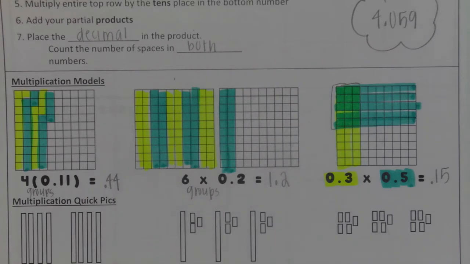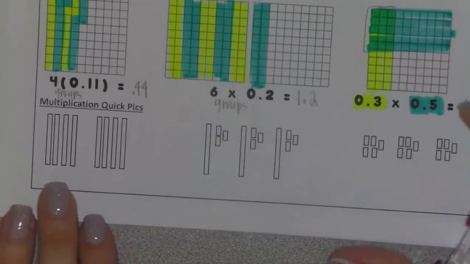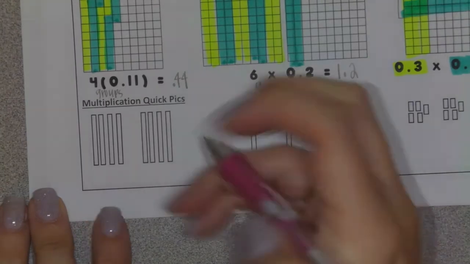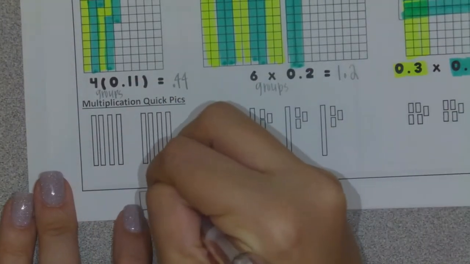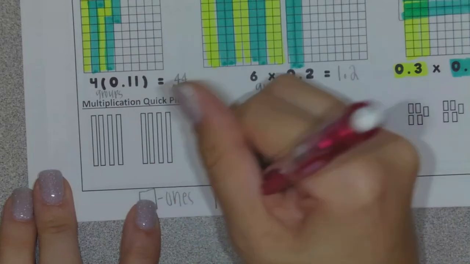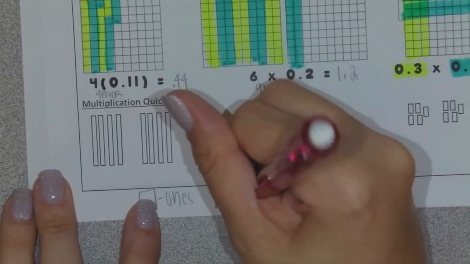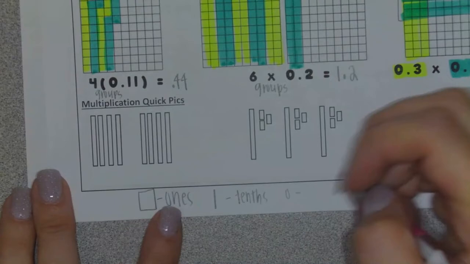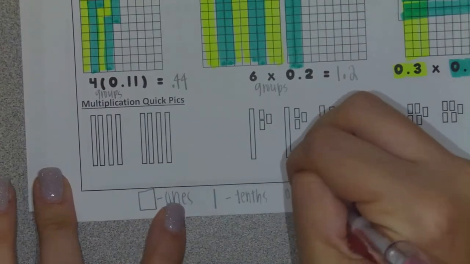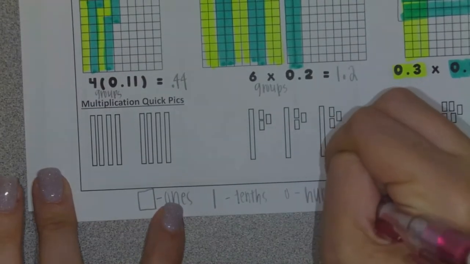Our next type of multiplication model that we looked at is called a multiplication quick pick. So remember, quick picks are meant to be quick drawings, to where if I draw just a flat square, that represents the ones. If I draw just a straight up and down line, that represents tenths. And if I draw just a dot or a square, just something singular by itself, that represents hundredths.